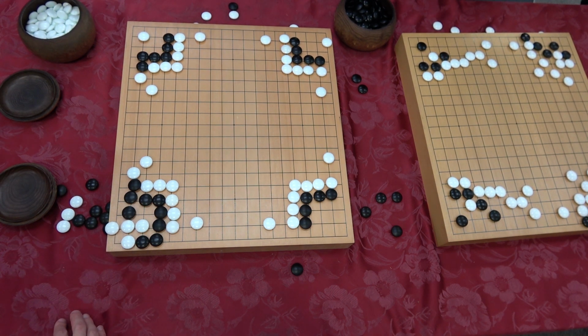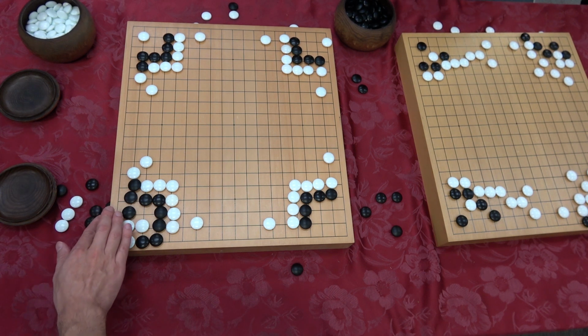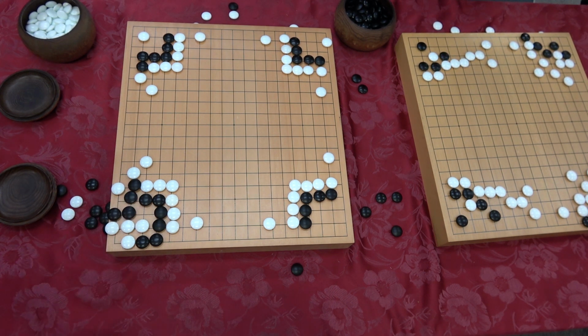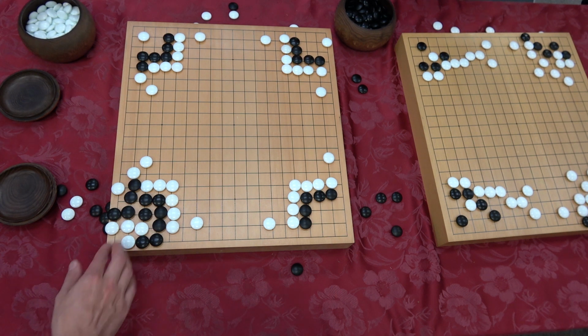Except, yeah. This is honey dead inside. Yeah. Black's gonna Atari, but that doesn't work because that's a dead shape. Yep.